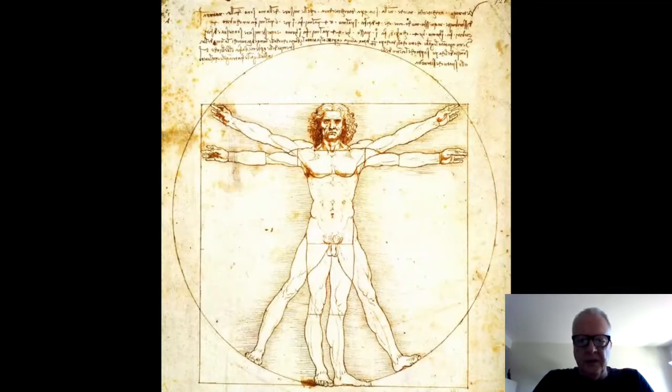It's best illustrated in the drawing by Leonardo da Vinci. The man connects heaven and earth, heaven being the circle and earth being the square. Man is the measure of all things. Man is a microcosm of the cosmos.